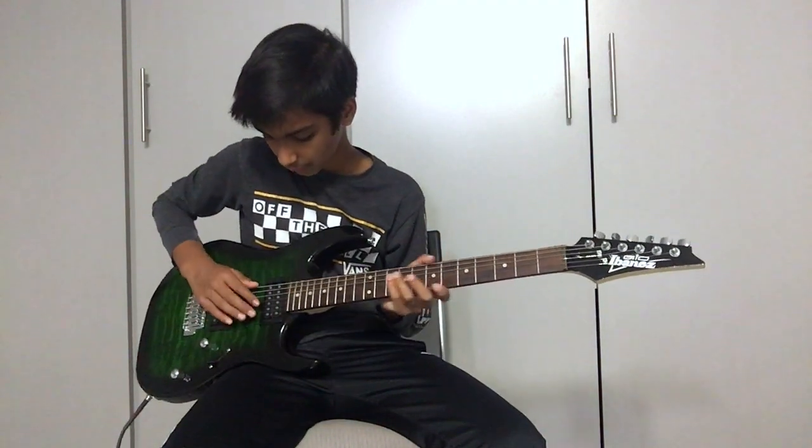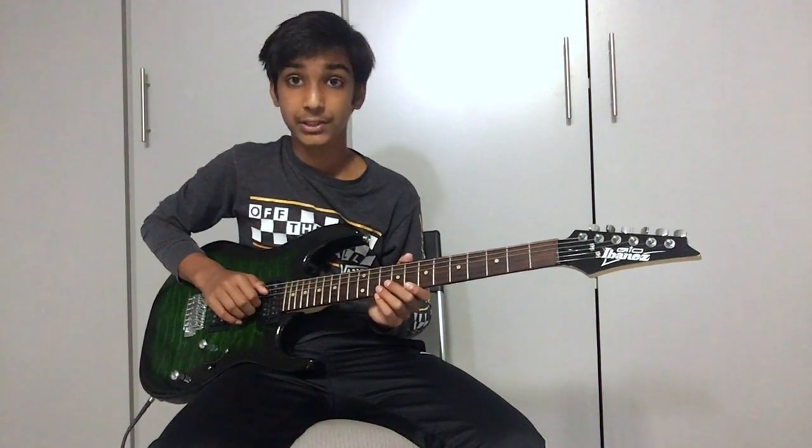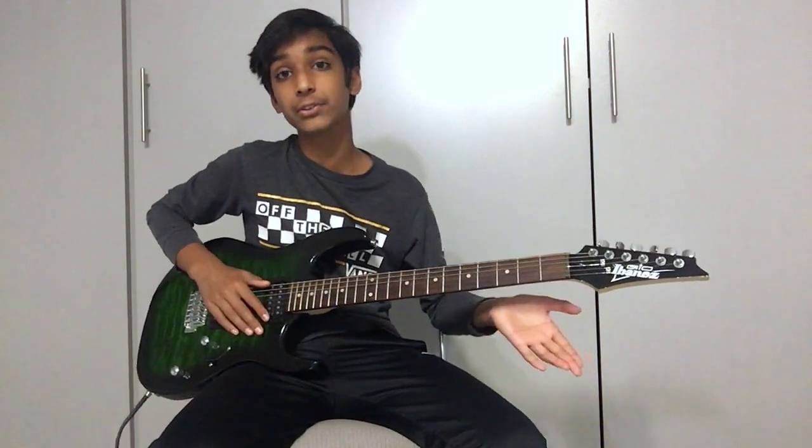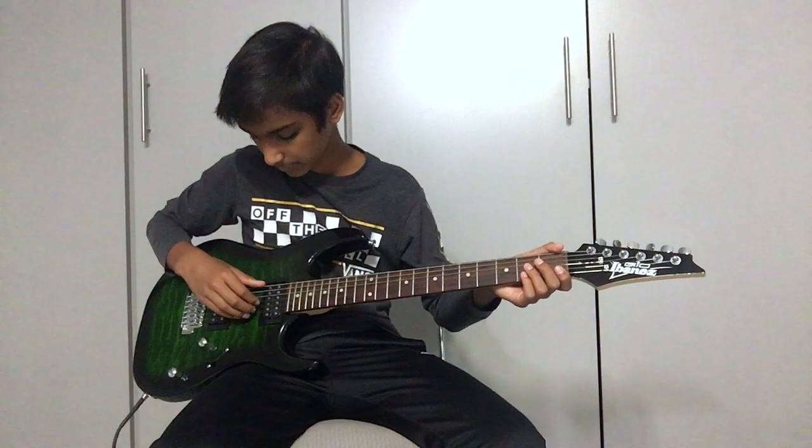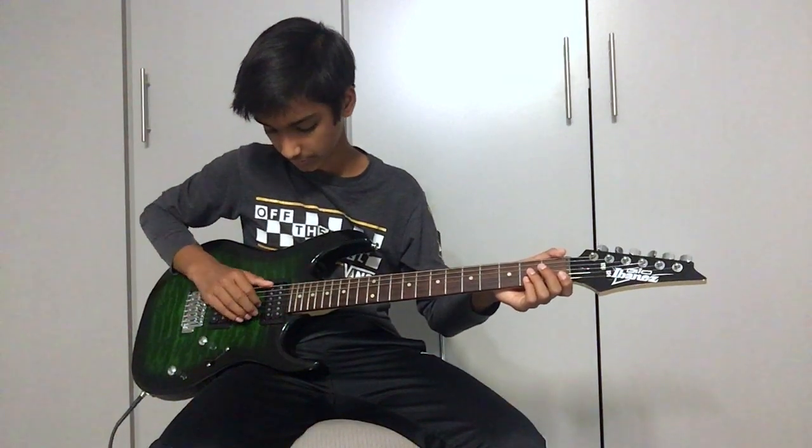And then for the G string, you'd be using your index finger. So any notes that you would play on the G string would be plucked with your index finger, like this.